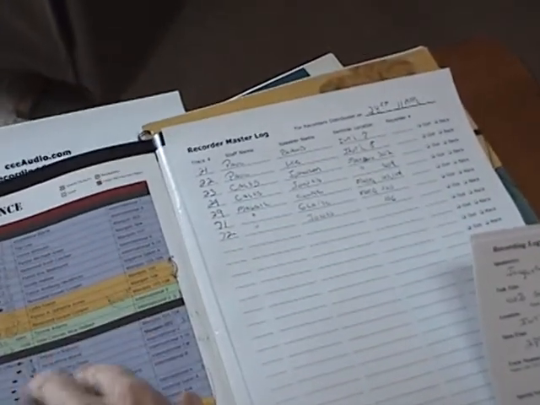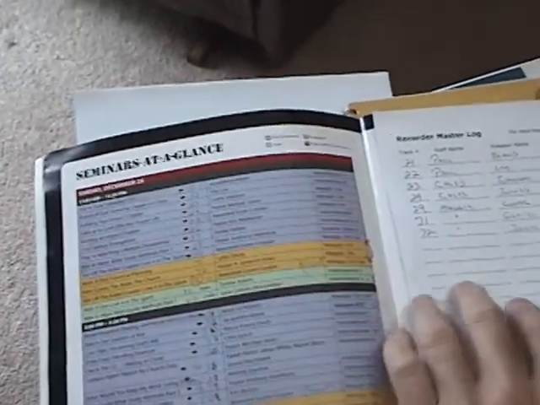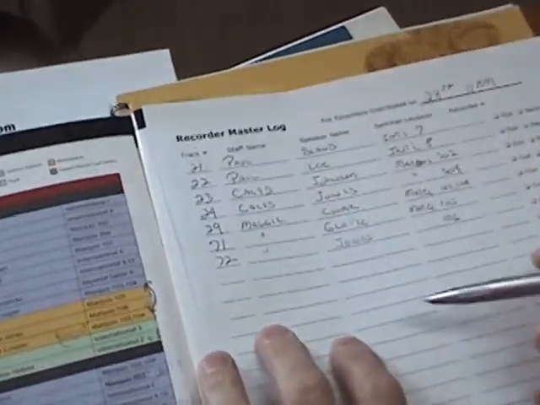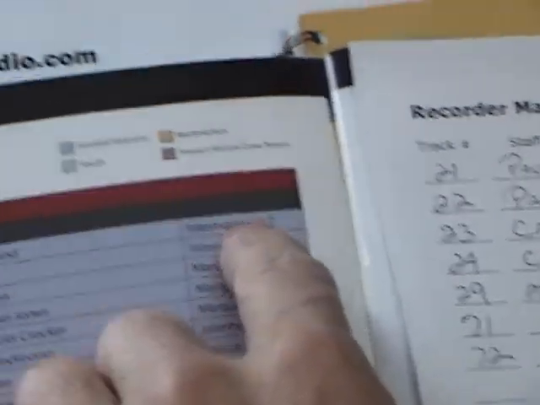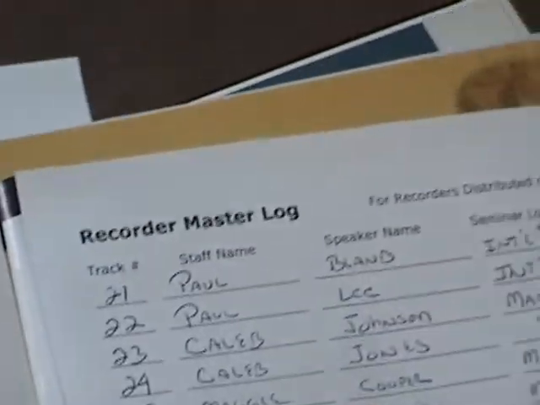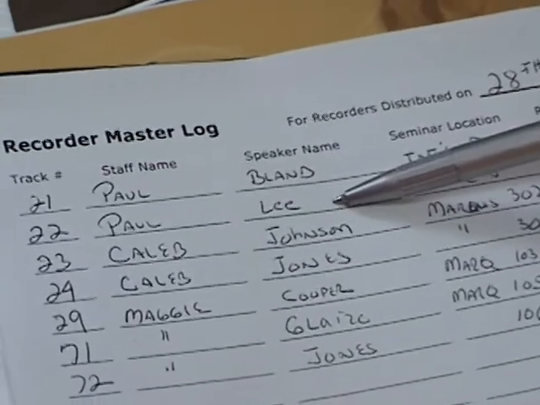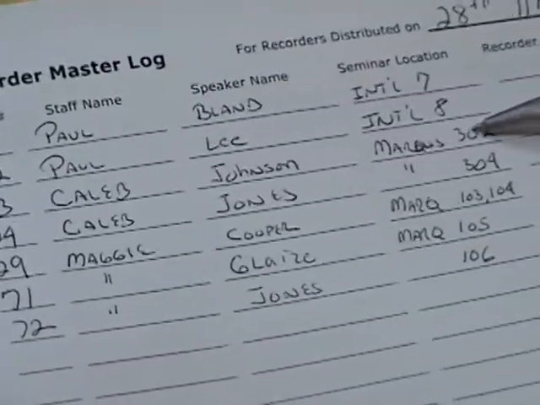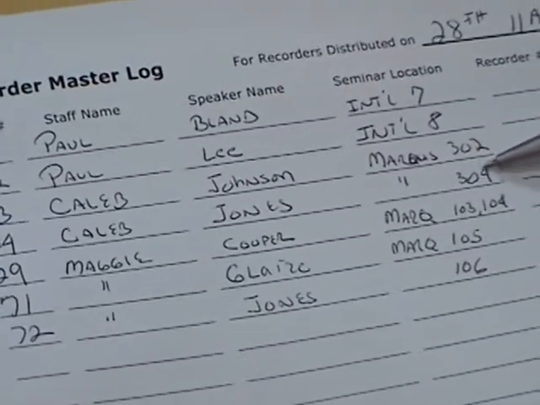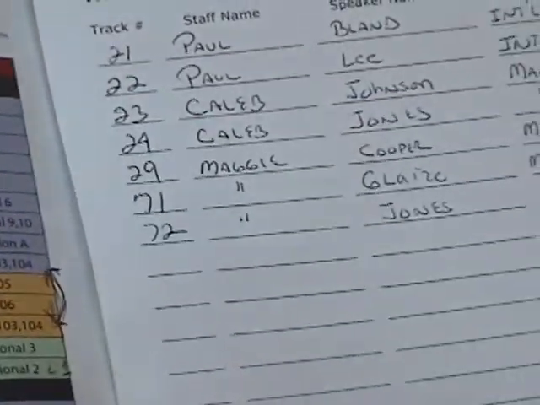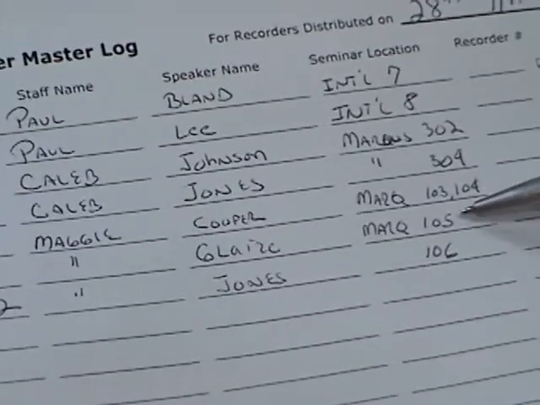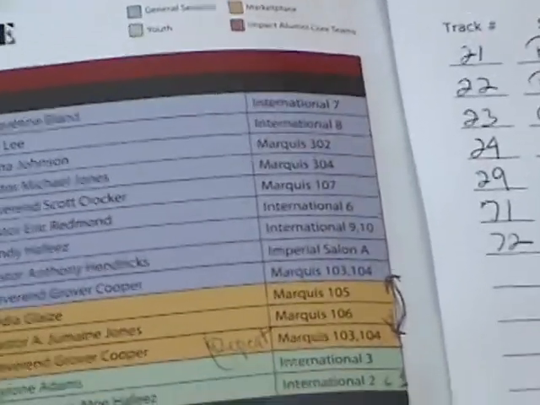So in this particular conference, I've got 3 people that are going to be doing the recording: Paul, Caleb, and Maggie. I looked at it and said, okay, Paul's going to do the 2 up in International 7 and 8, so I've got him signed up there. He's recording Bland and Lee. Caleb's going to do the 2 on the marquee floor in the 302 and 304. Those are the 2 up here. And then I've got Maggie doing marquee 103, 104, 5, and 6 because they're all grouped together.